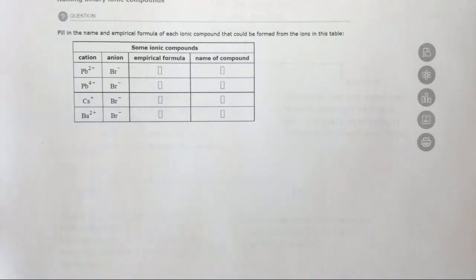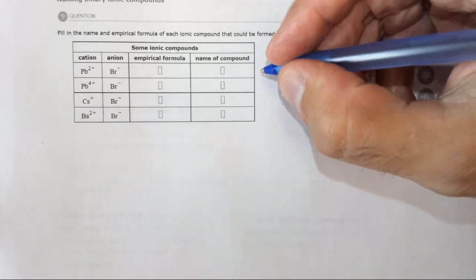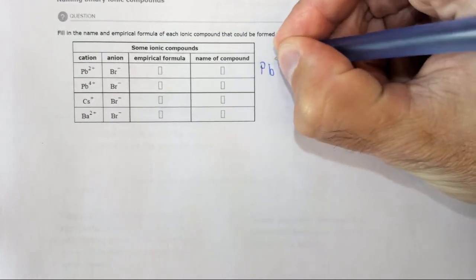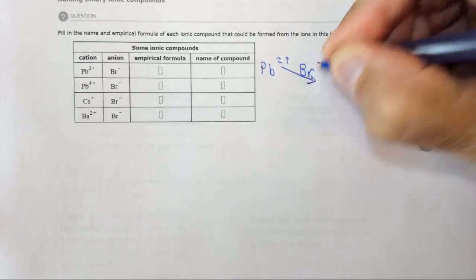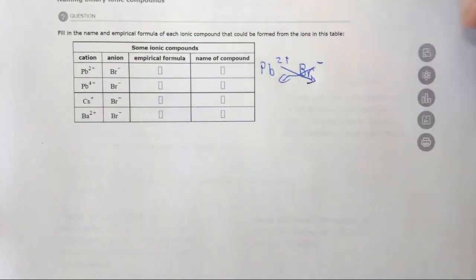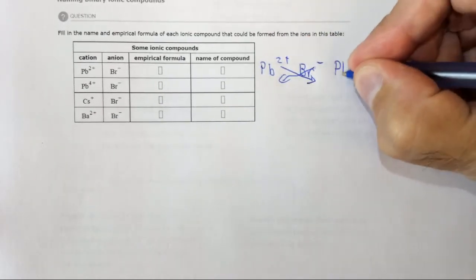In this question, we're asked to determine the empirical formula and the name of several compounds. So, in the first case, we have Pb2+ and Br−. We cross the charges and we get PbBr2.